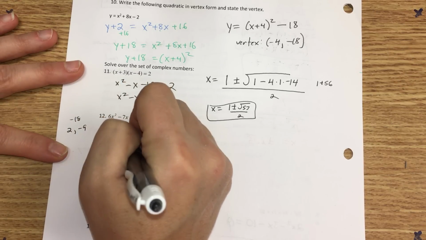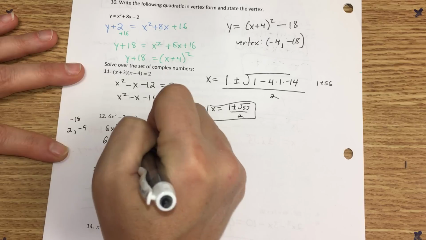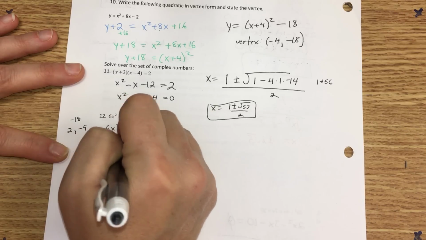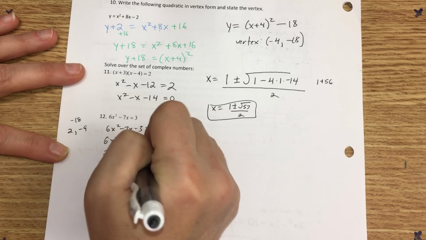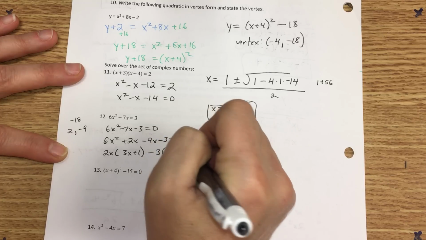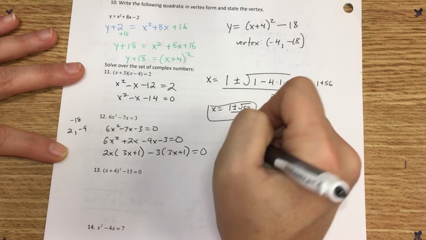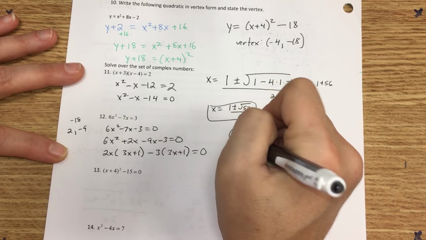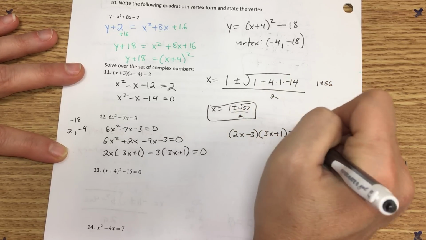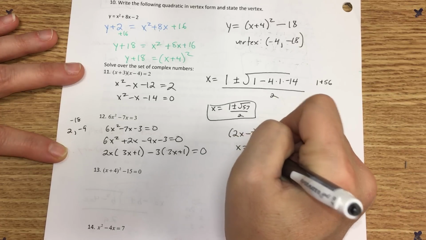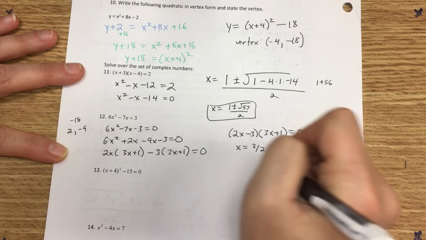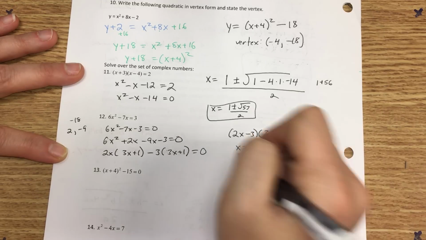So 6x squared plus 2x minus 9x minus 3. Take out the 2x, I get 3x plus 1. Then I'm going to take out the -3, I get 3x plus 1 again, which is important. And my 2 factors are 2x minus 3 and 3x plus 1. So my 2 solutions are 3/2 and -1/3. Why do my 1 overs always look like y's? I don't know.